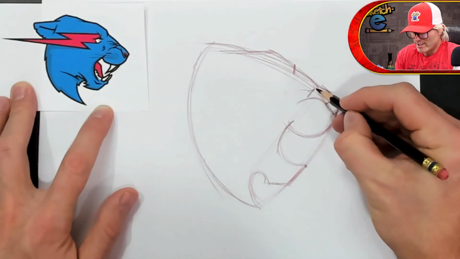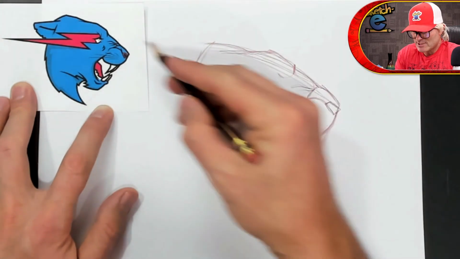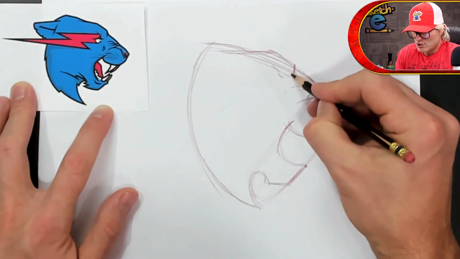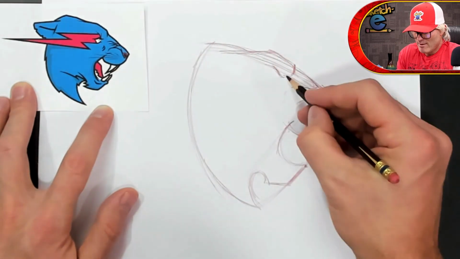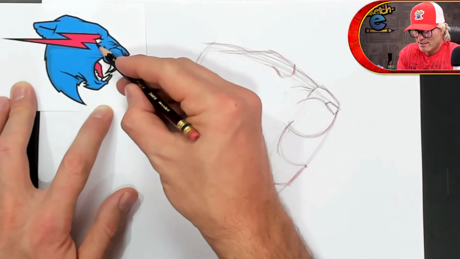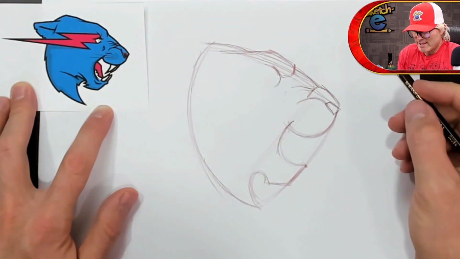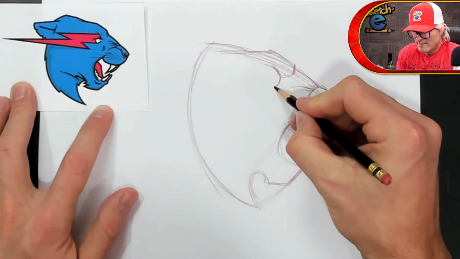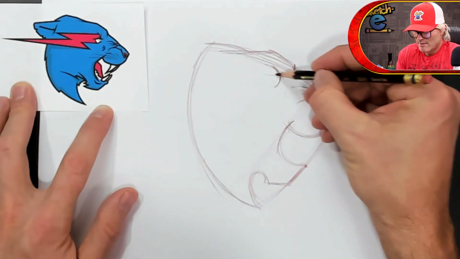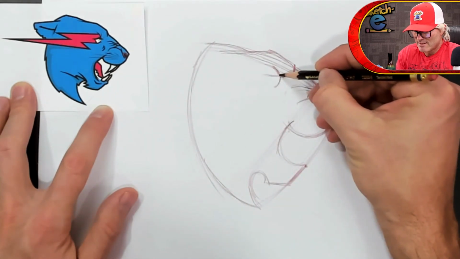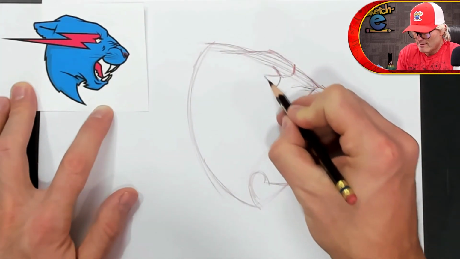So let's draw some wrinkles in here. His eye looks like, so here's his brow. It's like a big chunky brow. All right, so this is his brow. Then his eye, the front of his eye comes down like this in an arch like that. All right? And then it creates a flat triangle. Flat triangle like this. And then this one comes out diagonal like this.